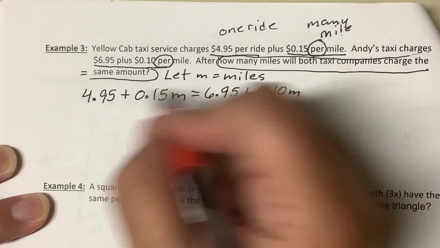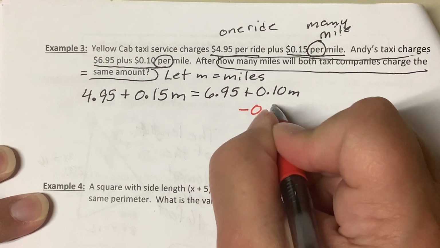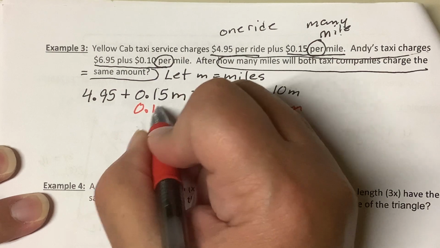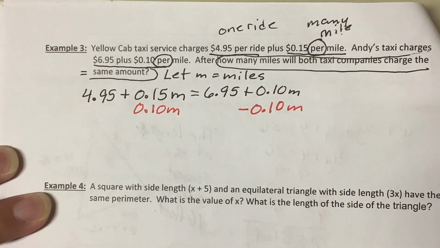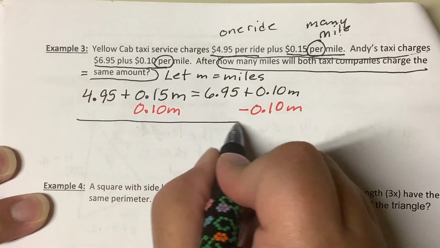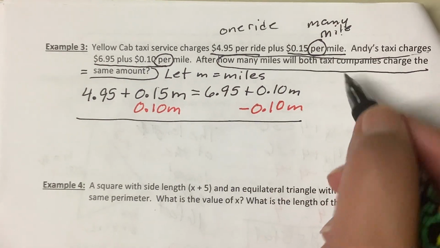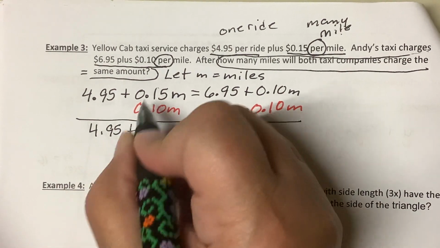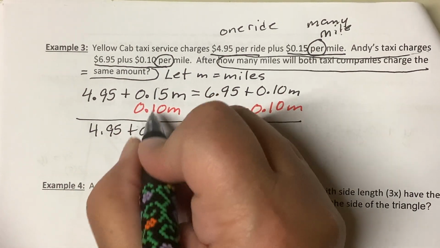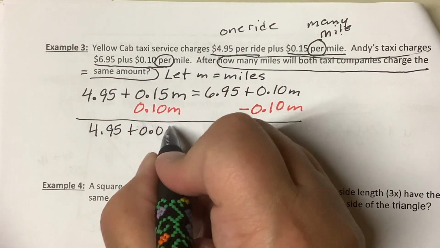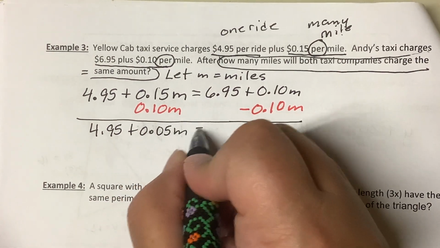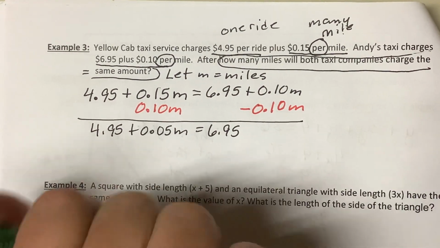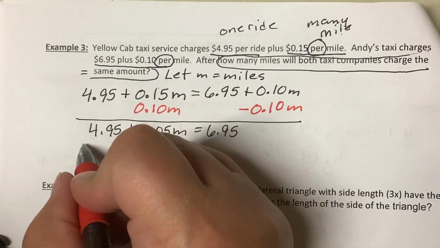First, I am going to get all my variables to the same side. So I'm going to subtract 10 cents per mile from 15 cents per mile. I know what you're thinking. Could I have multiplied by 100 and gotten rid of all those decimals? Of course I could have. $4.95 plus, here's where I'm being careful, 0.15 minus 0.1 is 0.05 miles equals $6.95. Be careful when you're subtracting with decimals. If you can't do it, use a calculator.